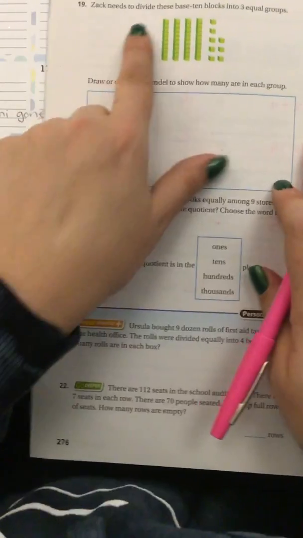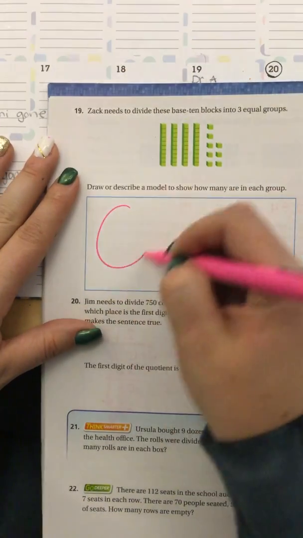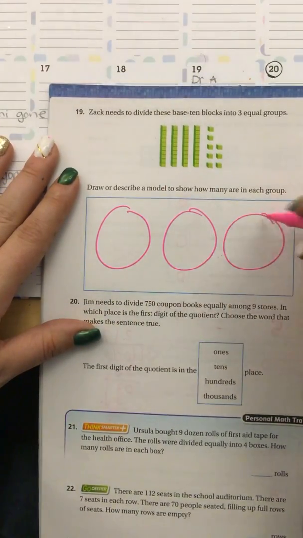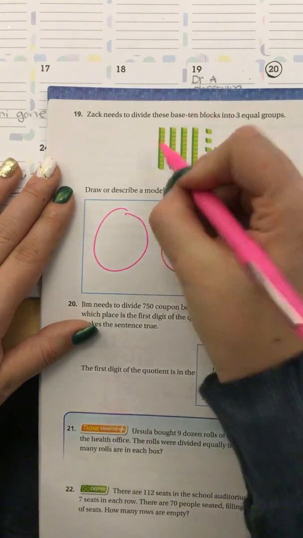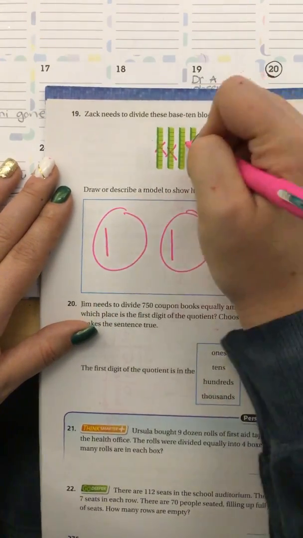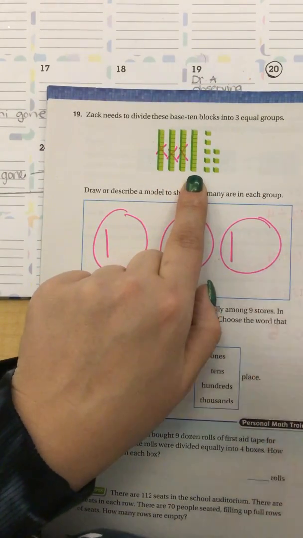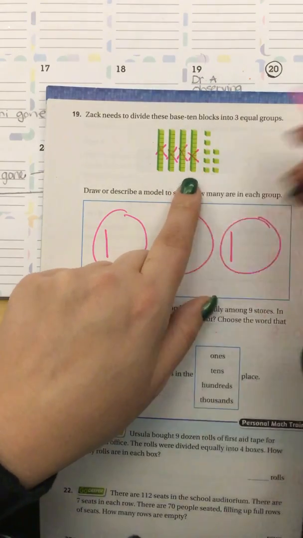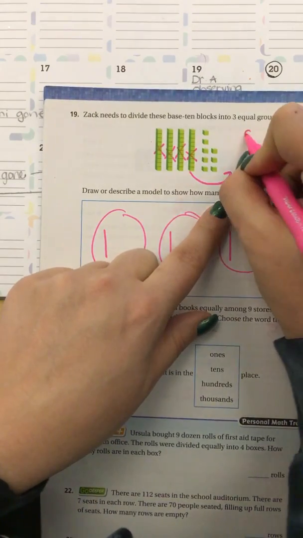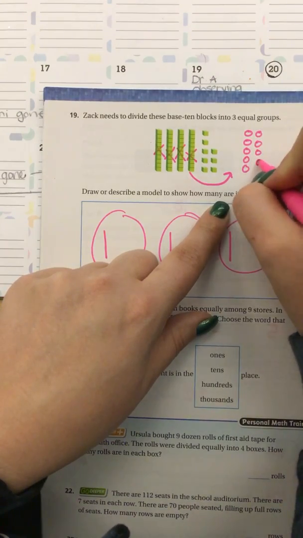All right, Zach needs to divide these base 10 blocks into 3 equal sections. So I'm going to draw my 3 groups. And when I'm splitting this up, first I can see that I can give everybody a 10. Now, I only have 1 10 left, so I can't give everybody a 10 anymore. So I'm going to cross that out, and I'm going to regroup it into 10 ones. So there's 5, 6, 7, 8, 9, 10.